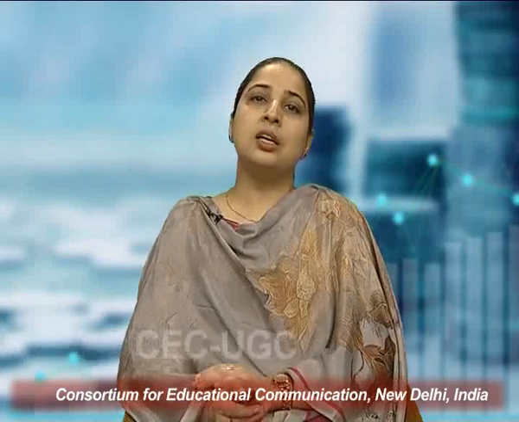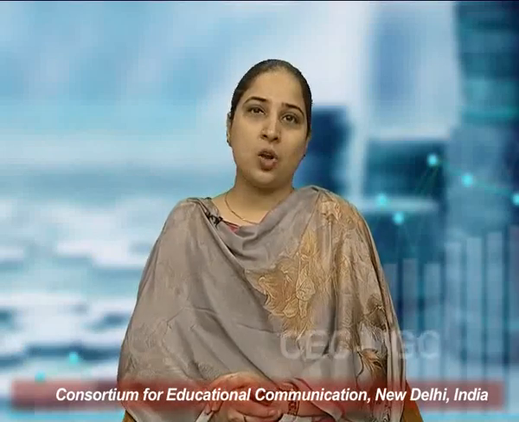Similarly, the bonus is also taxable. Bonus is taxable on receipt basis. That means whenever it accrues, it is not taxable at that point of time. Whenever it is actually received by the recipient, then only it becomes taxable. Similarly, any sort of fee, any sort of commission will be taxable in the hands of your employee.